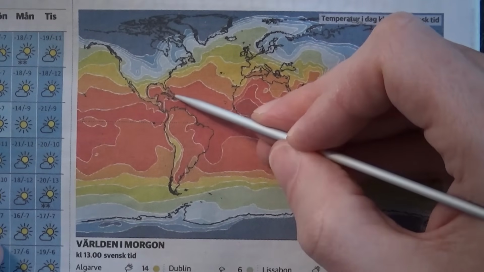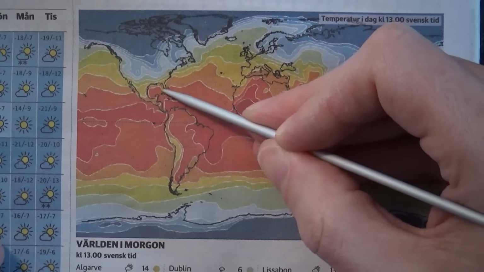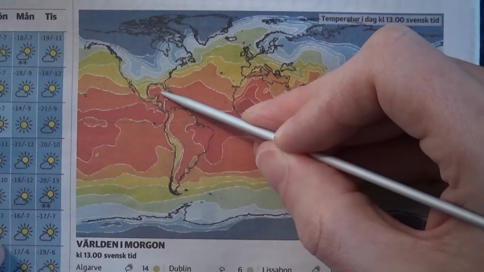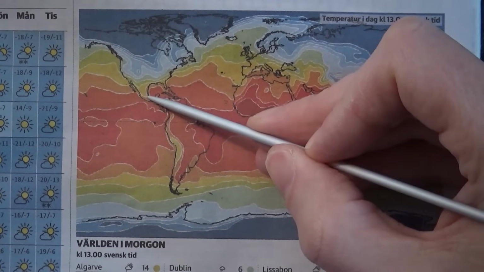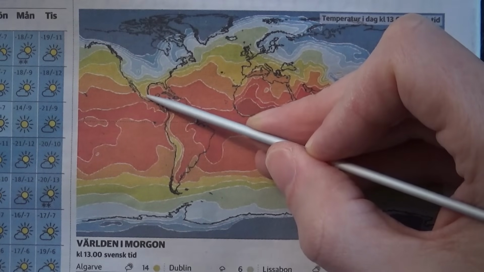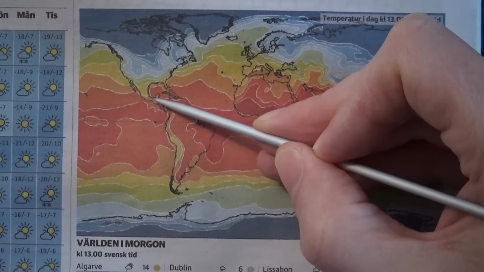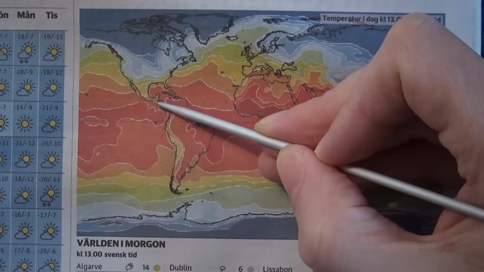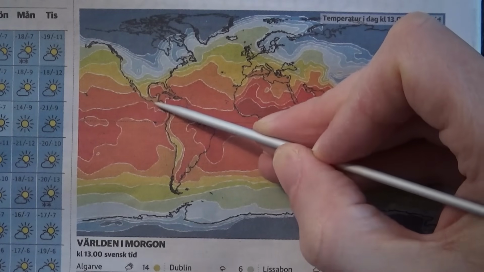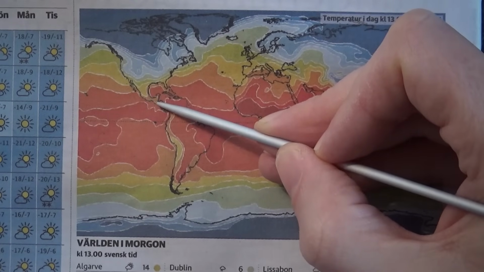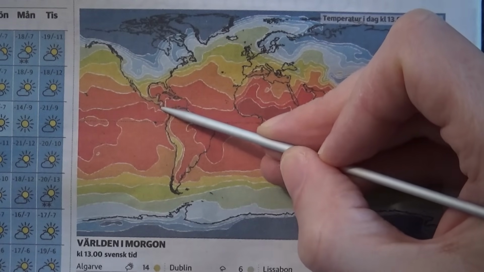Then we have the Caribbean islands, where we also can find the tropical wet climate. Some parts of Cuba, Jamaica, Haiti, Dominican Republic, Puerto Rico. In Mexico, you can find some tropical wet climate in the southern parts here, Tabasco, Chiapas. And in Guatemala, Honduras, Nicaragua, Costa Rica, Panama. There are some areas as well. I guess many of these areas are national parks, big forested areas.